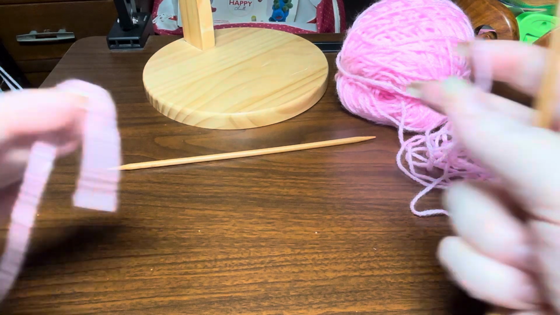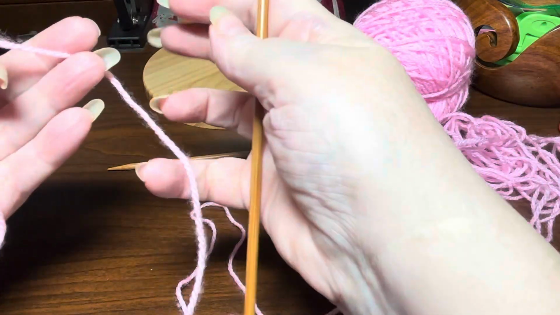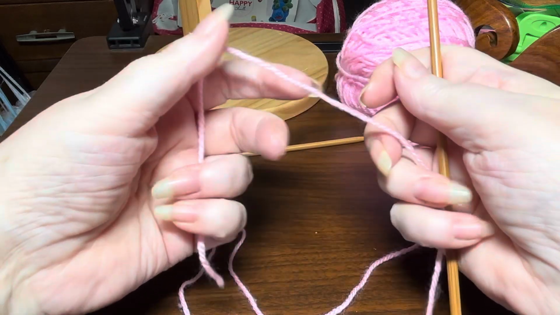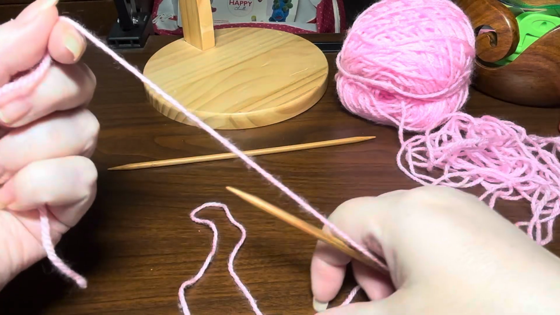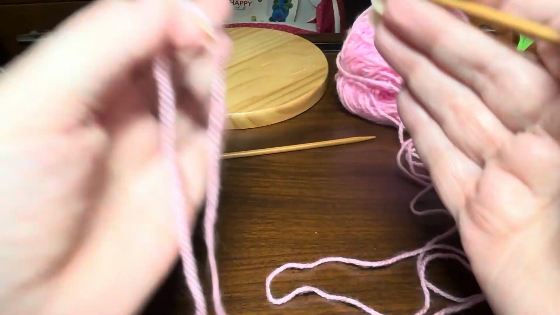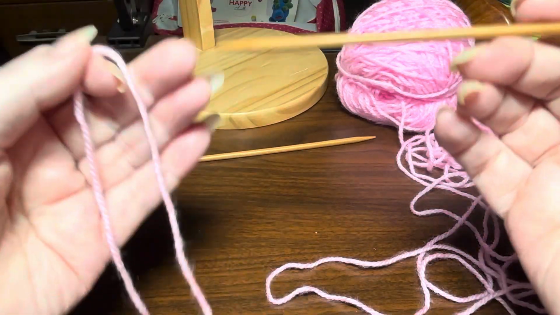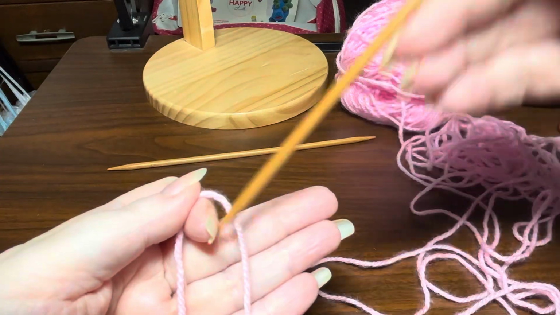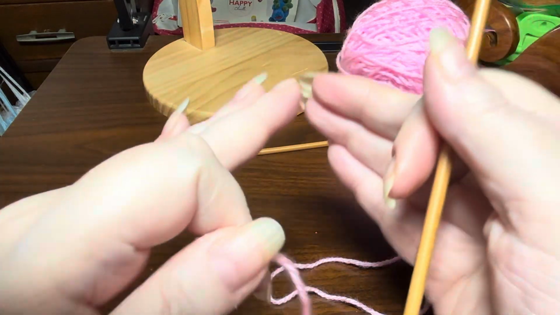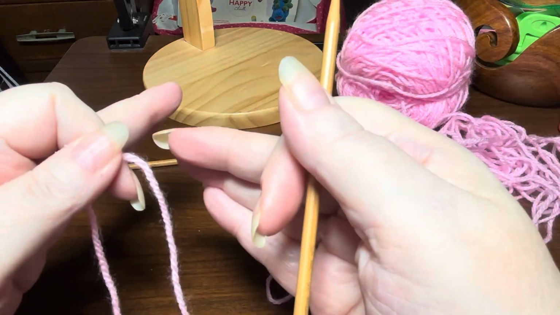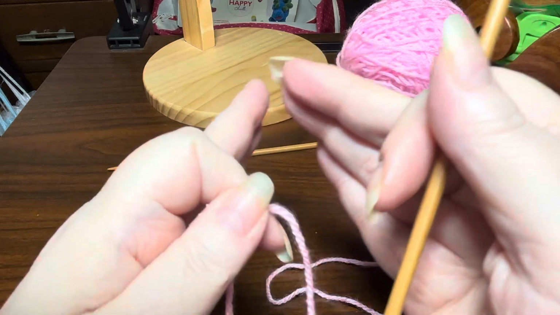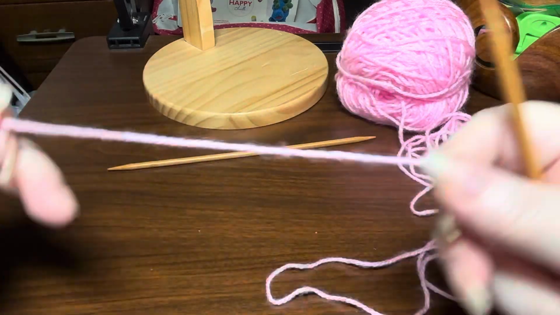I am Sam, and today we are going to learn how to do the seed stitch, which is alternating knit stitch and purl stitch, but not in the way that we have columns of them, which creates a ribbing, but in alternating each row. So we're not, we're alternating each stitch, but we're also alternating each row.